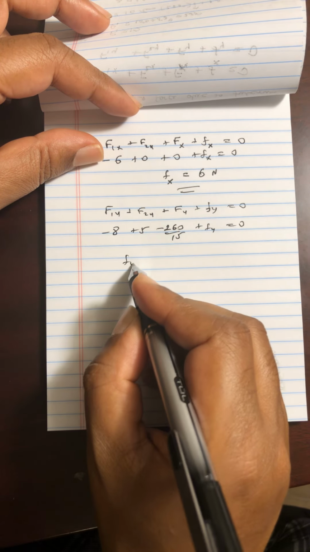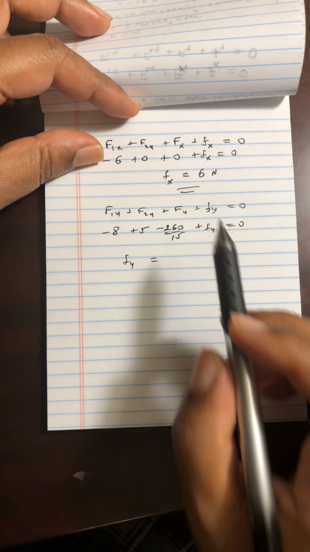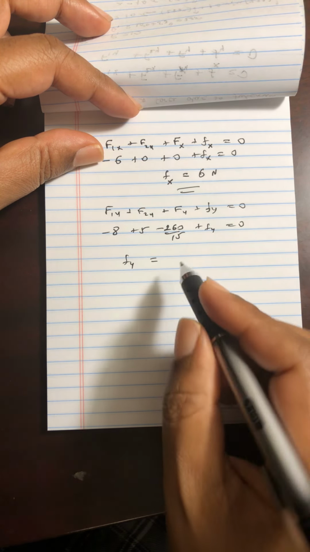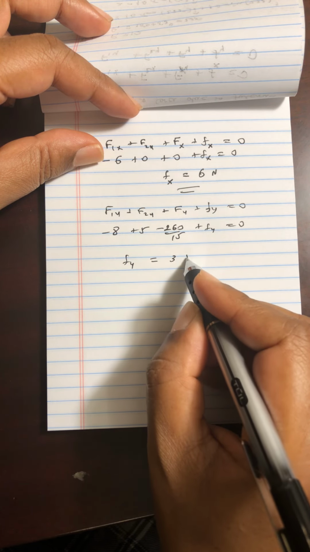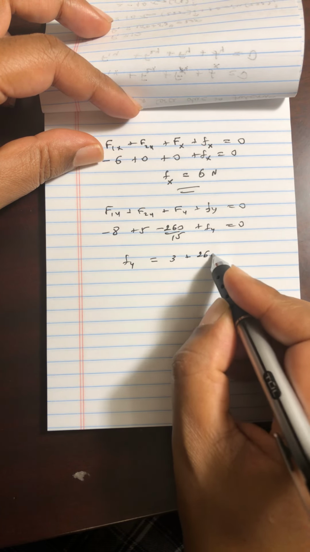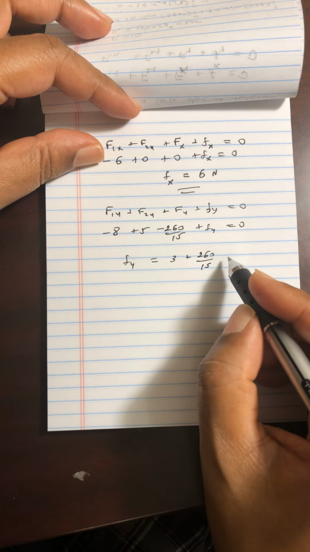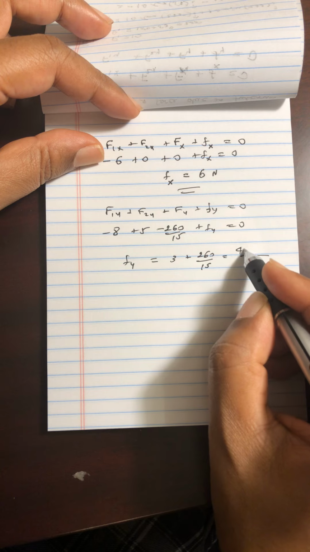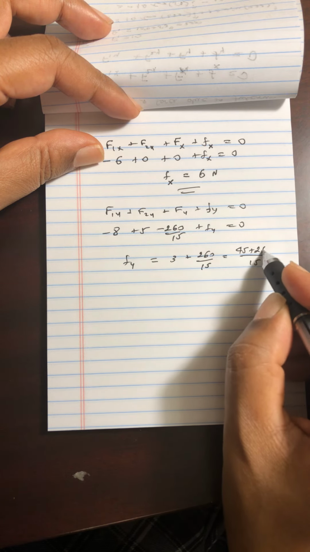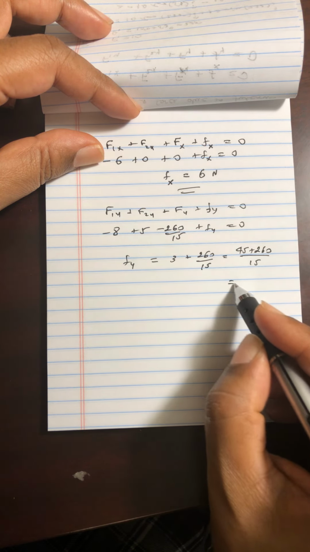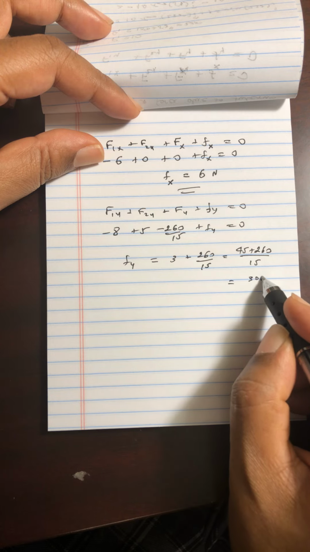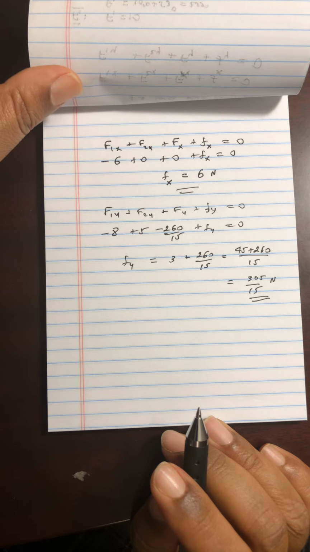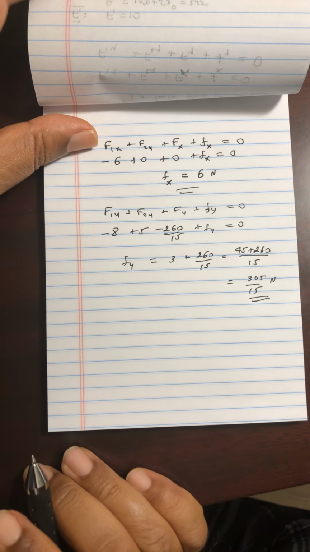So this force over here is, we got negative 3 from here, so you take the other side, it'll be 3 plus 260 over 15. You take common 15, that's going to be 45 plus 260, that is 305 over 15 newtons. So these are the x and y components of the force due to the fulcrum.